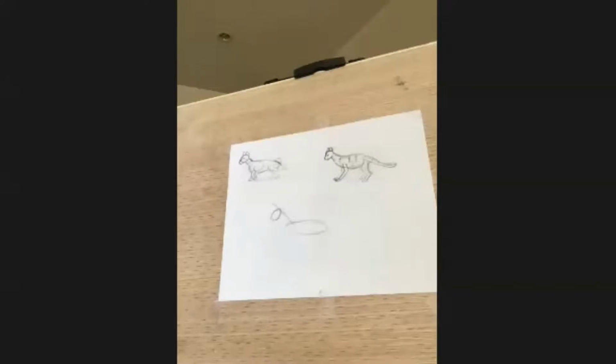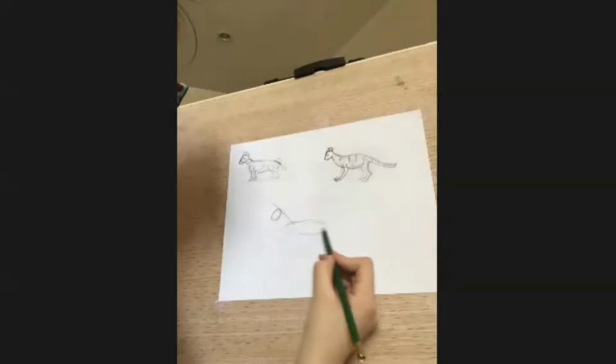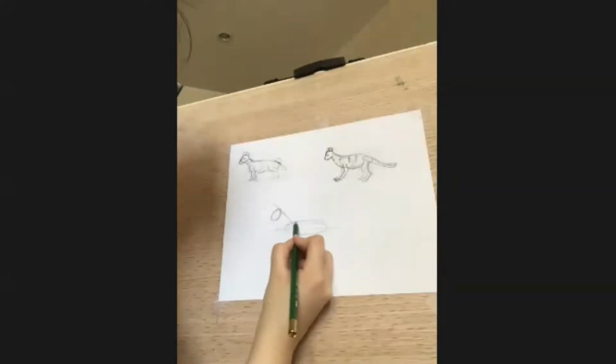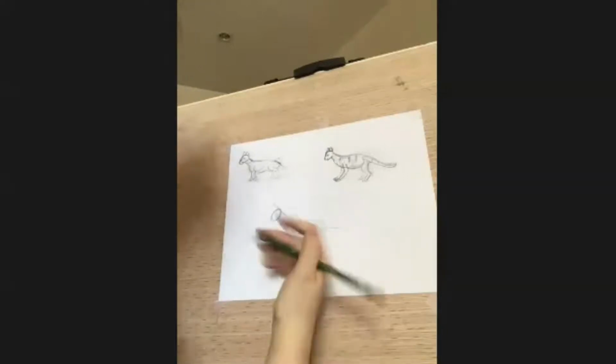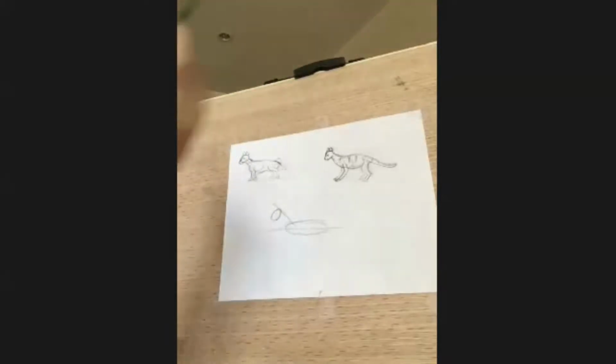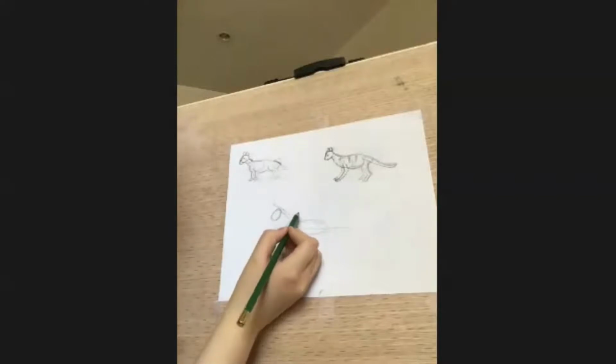And then you want to draw a line that cuts straight through the oval, just for you to see that it's like the middle point of the body. And then you want to draw the back of the horse. So you just want to do a general shape.